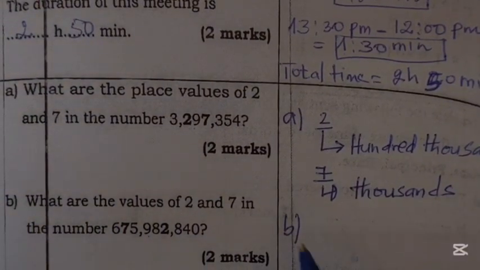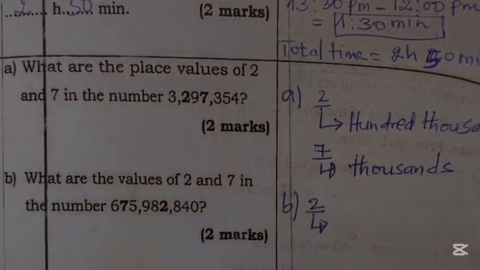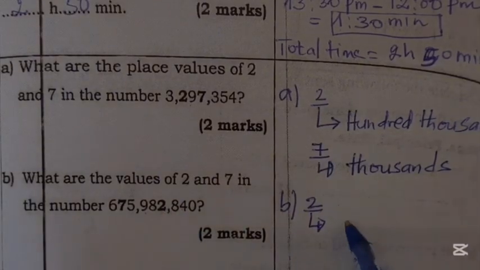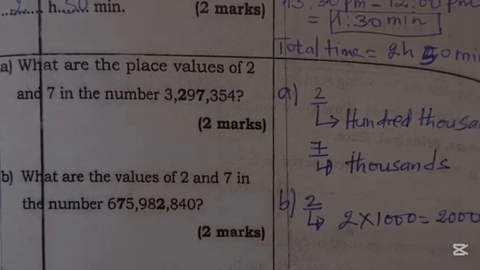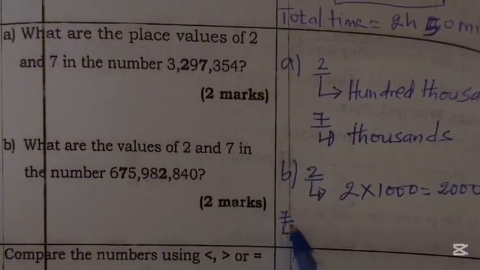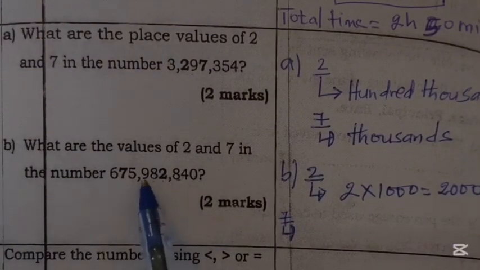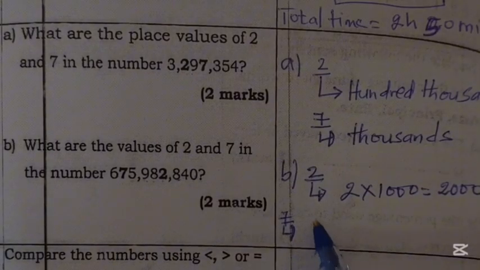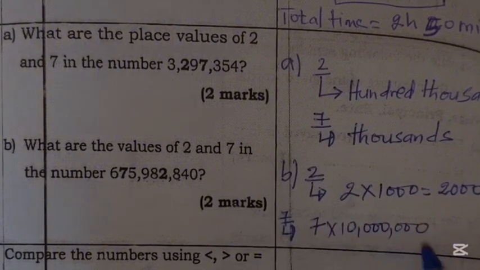Last, 5b. We are supposed to find the values in figures. For the 2, we have ones, tens, hundreds, thousands, so 2 times 1,000 gets 2,000. The 7 here will be ones, tens, hundreds, thousands, 10,000, 100,000, 1 million, 10 million. So you have to take 7 times 10 million, which equals 70 million.